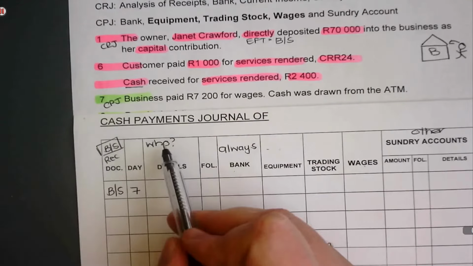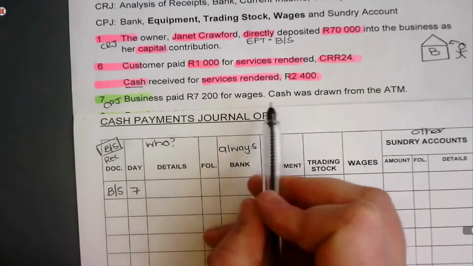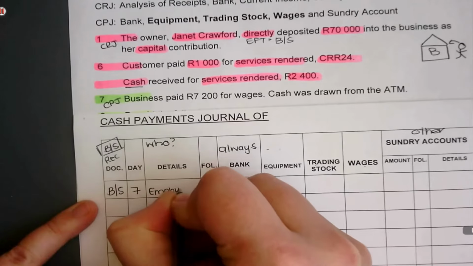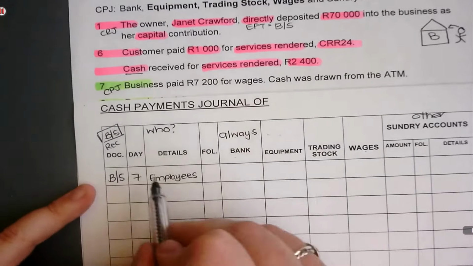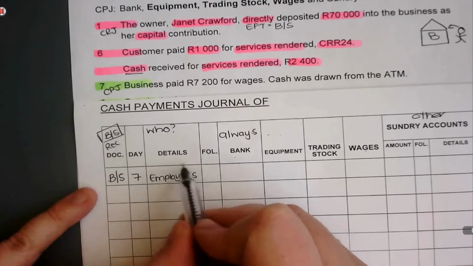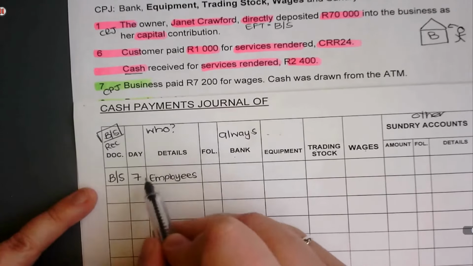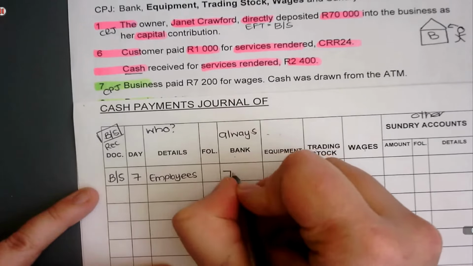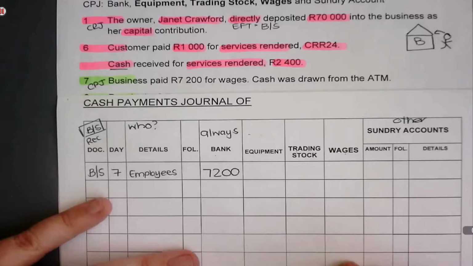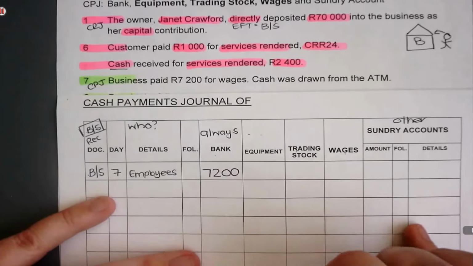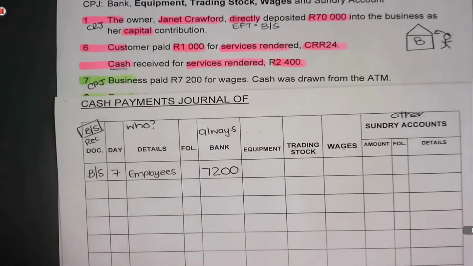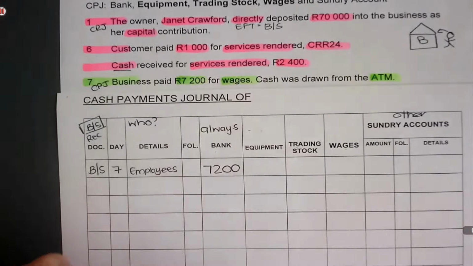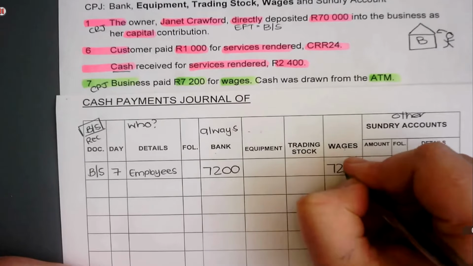Now, who did you pay? Because there isn't a name, but you pay your wages to who? You pay them to your employees. So that's the only time that it might not necessarily be a person's name, but here we're paying our employees, our workers. That 7,200 Rand always goes into bank. And then into what other column? Equipment, trading stock, wages, or sundry. It's for wages, and so it's going to go into the wages column.